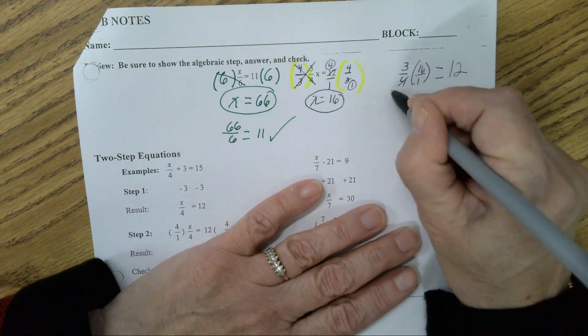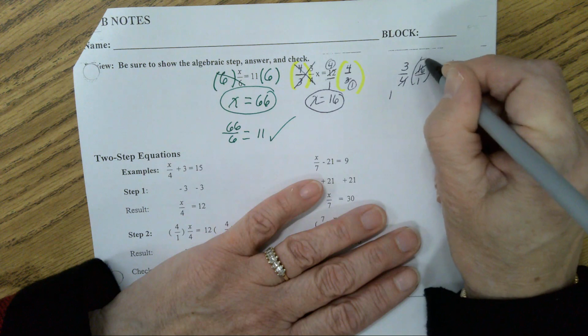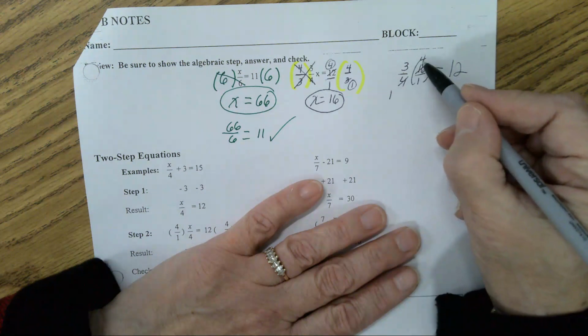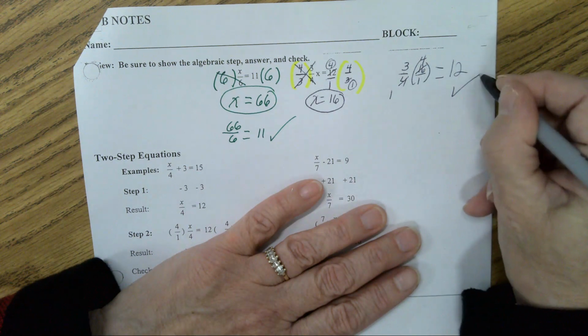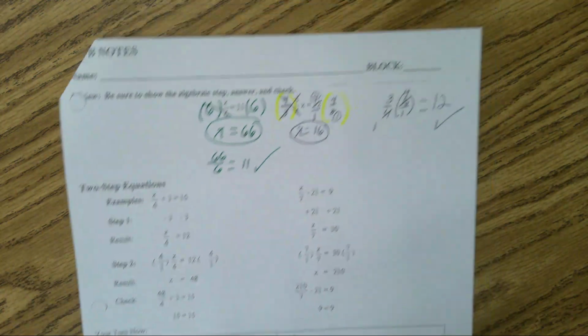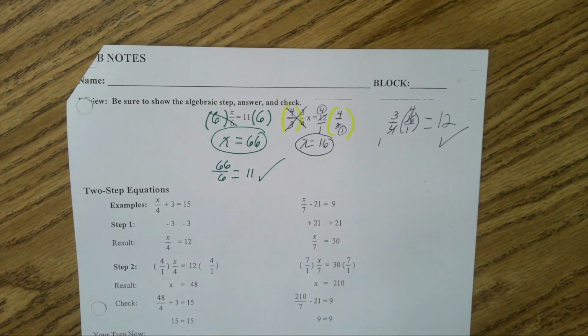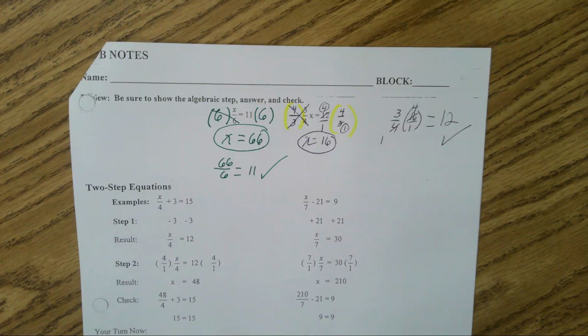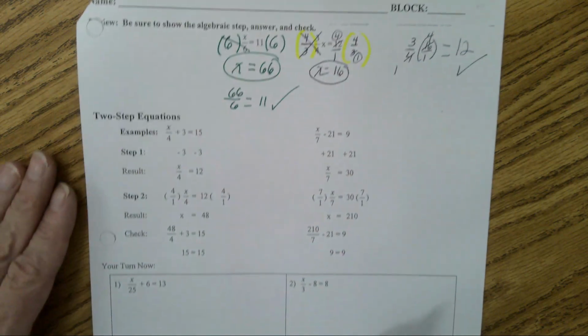4 divides 4 once. 4 divides 16 4 times. 3 times 4 is 12. Yes, it does. All right, you all remember how to do those simple one-step equations? Now we're going to do a two-step equation with problems like this.